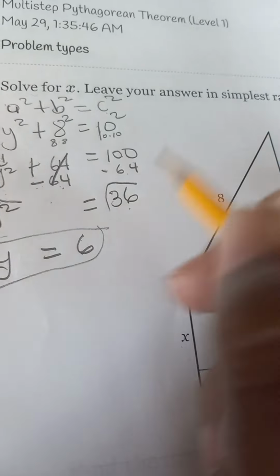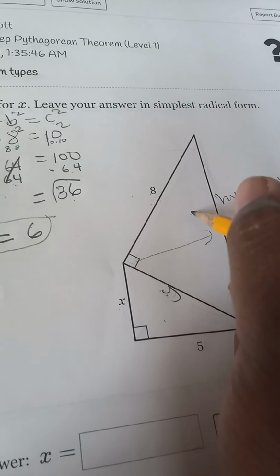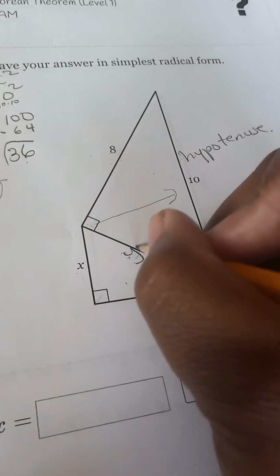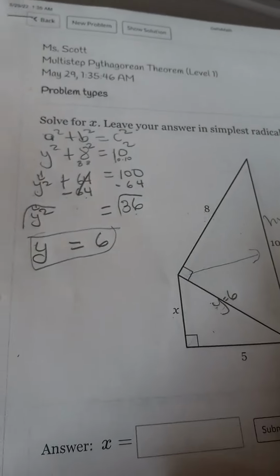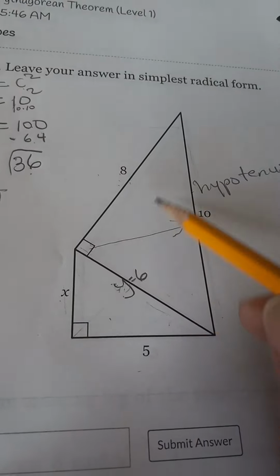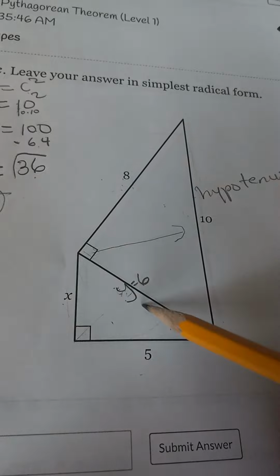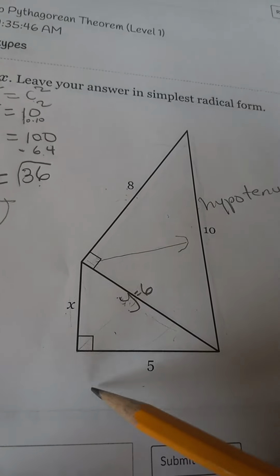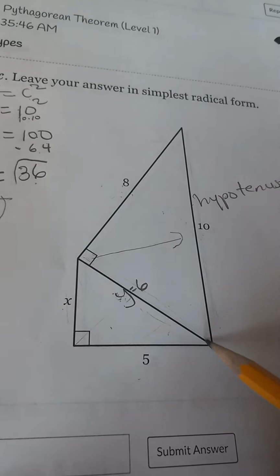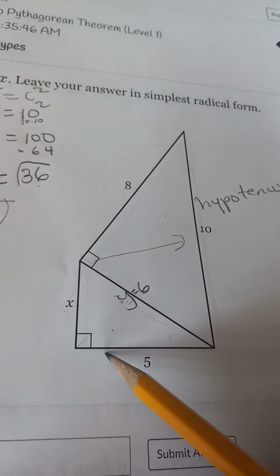So this is for the large triangle. We know our y is equal to 6. So now that we know that our y is equal to 6, for the top we have our 2 leg, and then we have our hypotenuse. So now it is easier to solve this portion, the bottom portion.